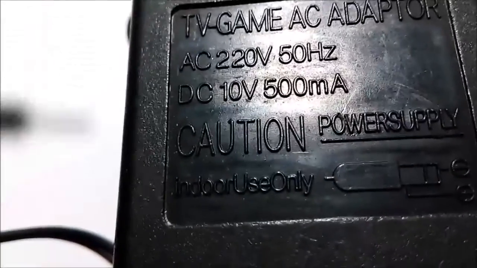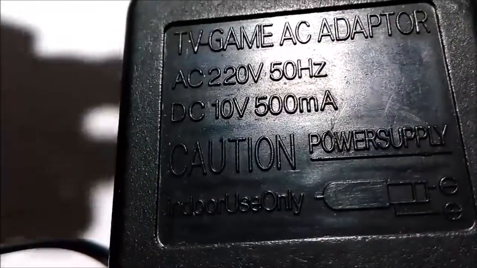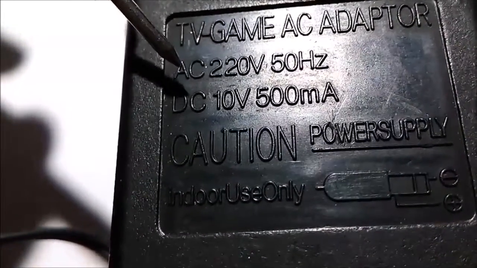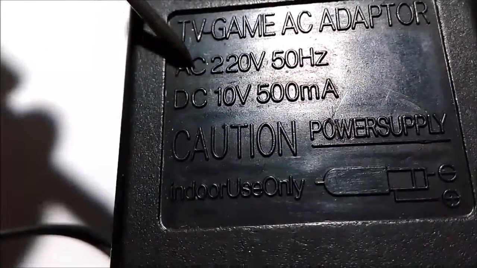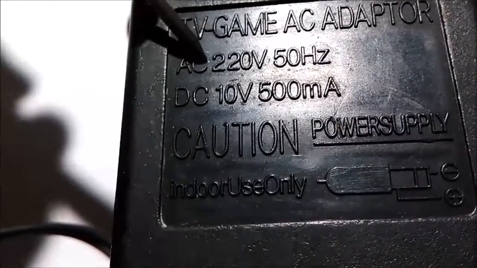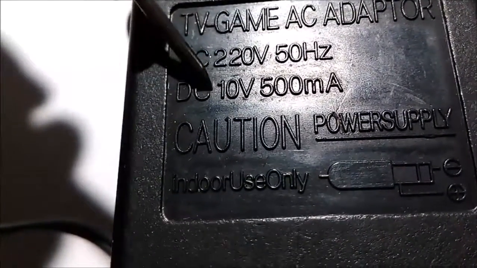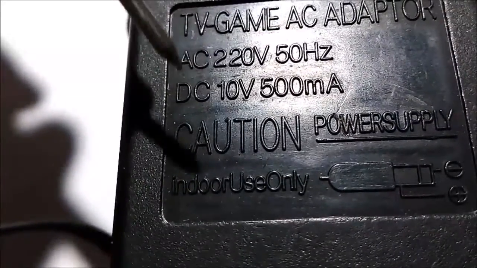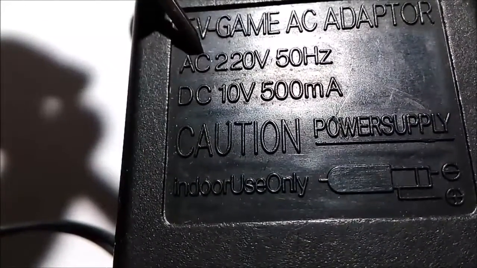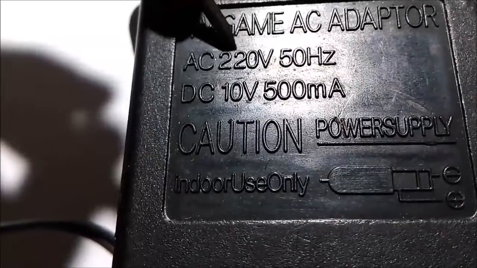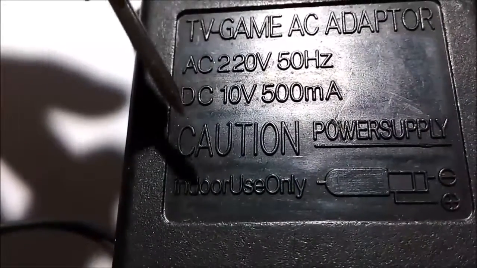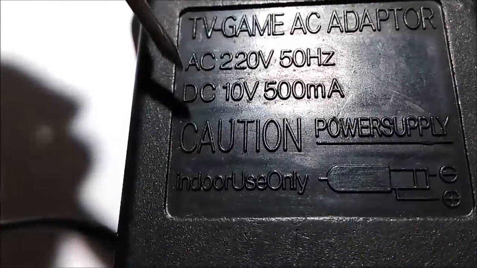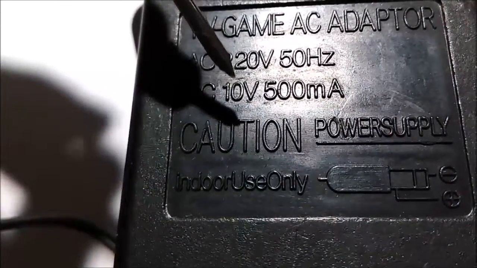Hello everyone, today I am going to talk about an AC adapter. An AC adapter is a device which is used to convert AC into direct current, that is, alternating current into direct current. Here the input voltage of AC is 220 volts and the output voltage of the adapter is 10 volts.